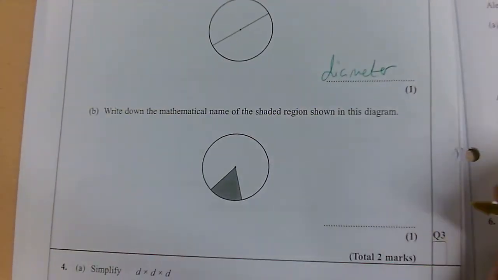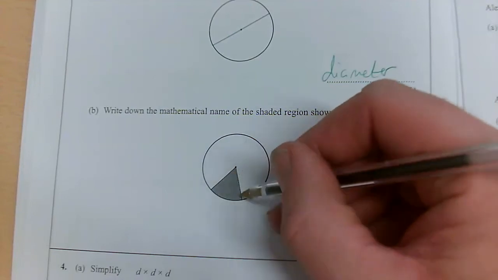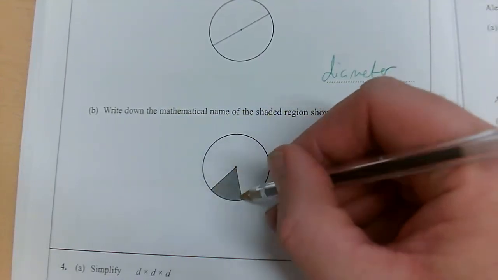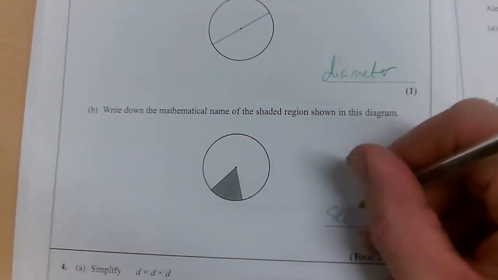Write down the mathematical shape of the shaded region. So this shape here is like a little bit of a pie. So it uses the radius to form with part of the circumference. This is called a sector.